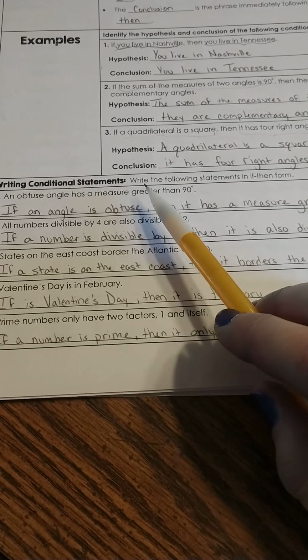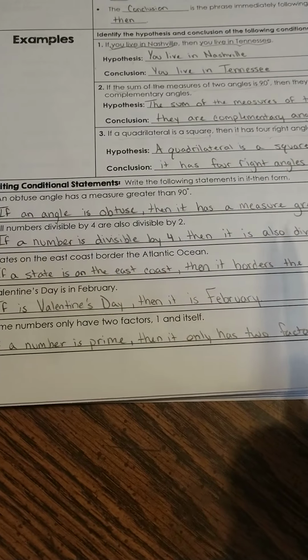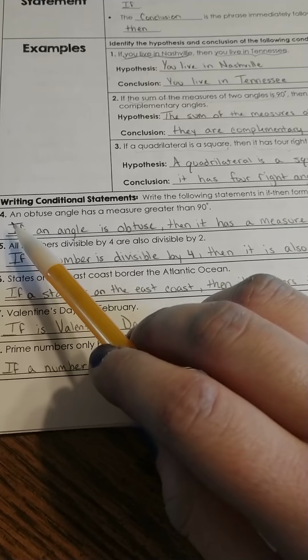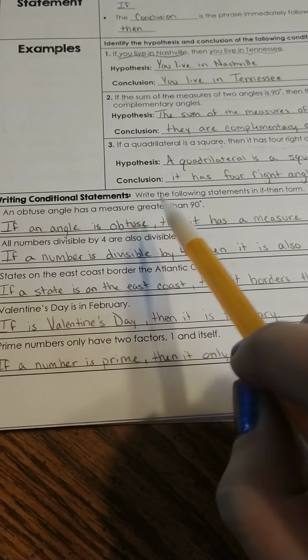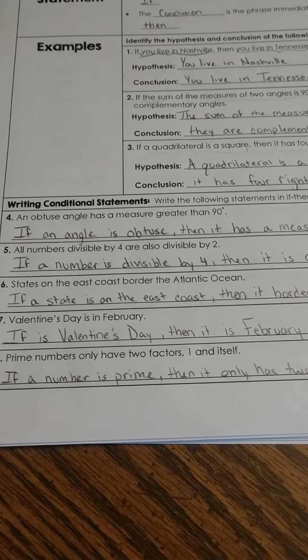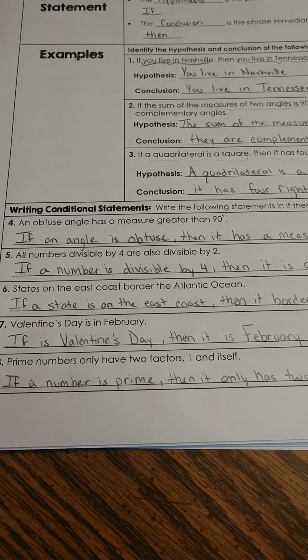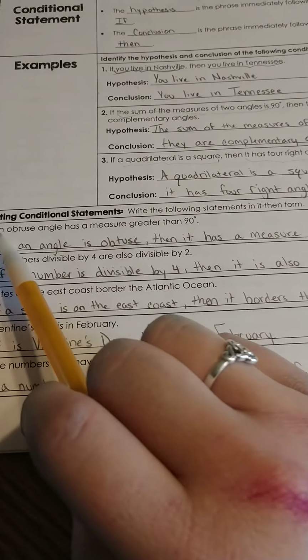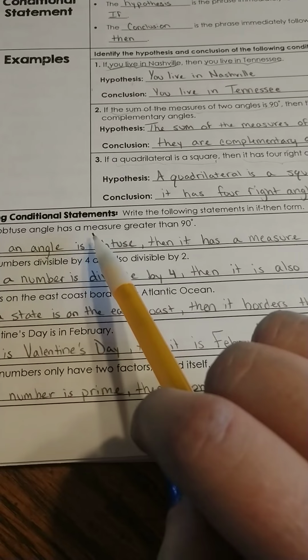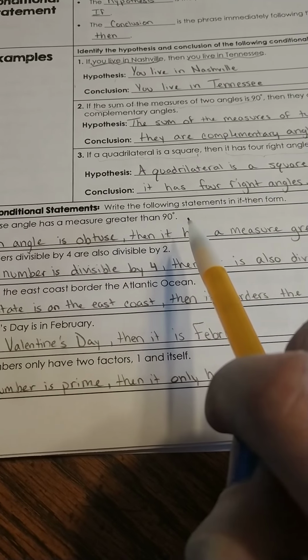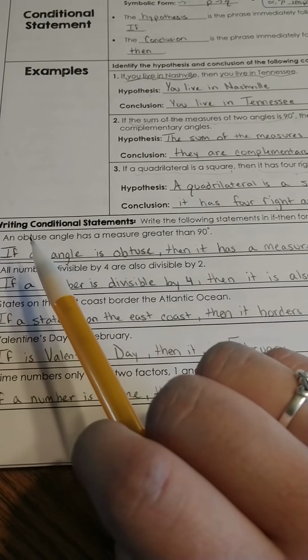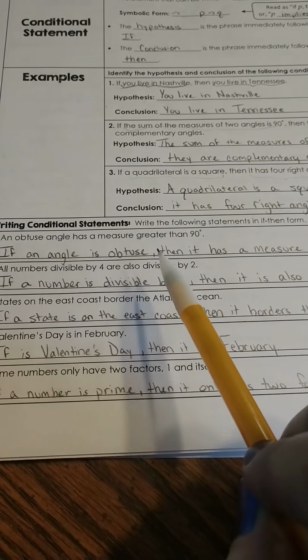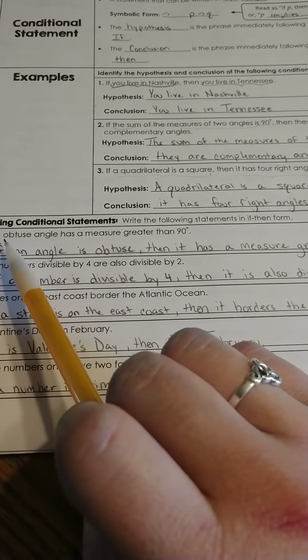So you are writing the following statements in if-then form. So number 4, an obtuse angle has a measure greater than 90 degrees. If you notice, there's no if-then in that sentence, so you have to create the if-then. If an angle is obtuse, then it has a measure greater than 90. So you're not writing it in the same format.